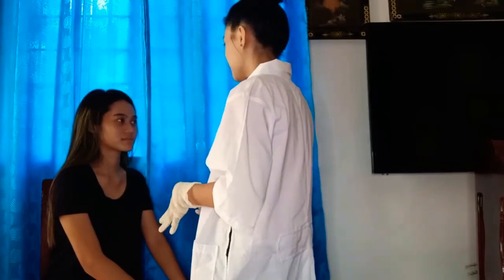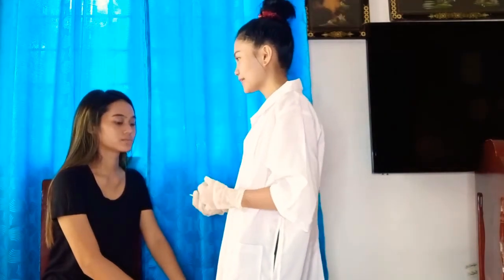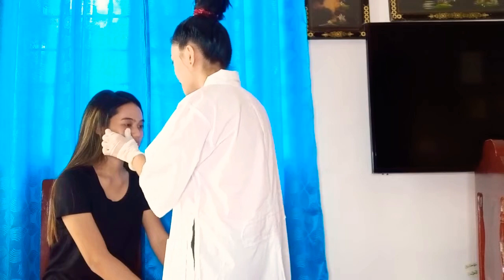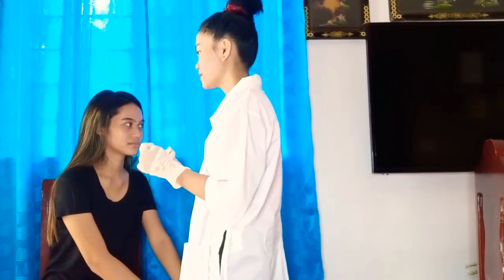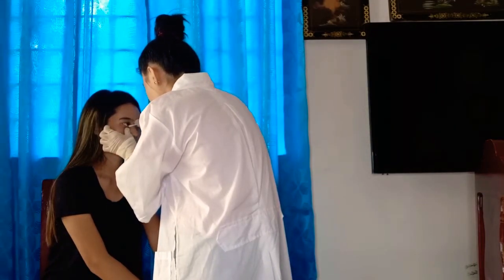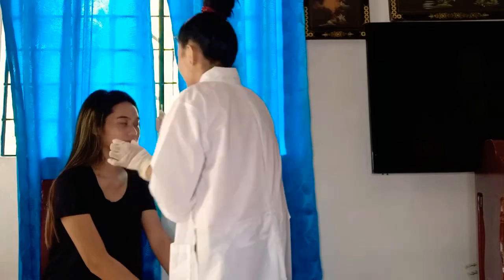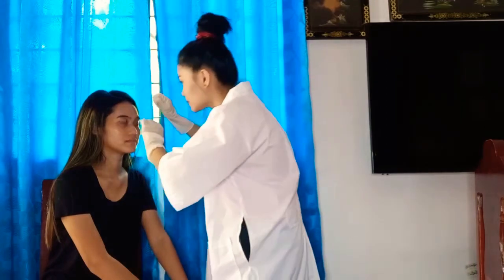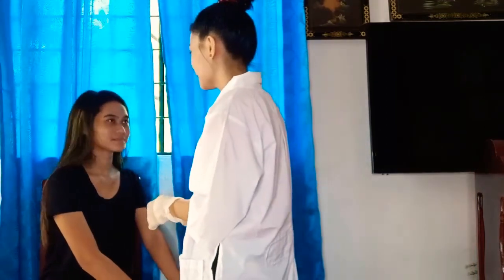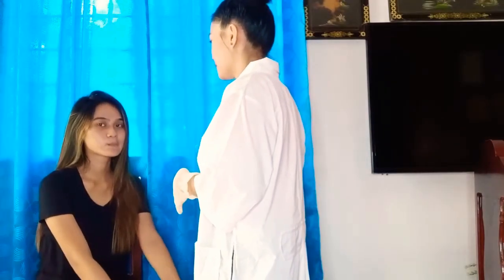Now we're going to continue to assess the patient's palpebral conjunctivae. So ma'am, could you look down for me? I'm going to pull on your lashes a bit. Remember to wear gloves as you do this procedure. Now the other side. Do you feel anything? There's no swelling, no presence of foreign objects, or anything felt by the patient as I checked the palpebral conjunctivae.